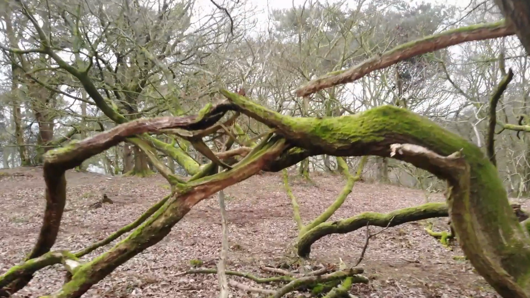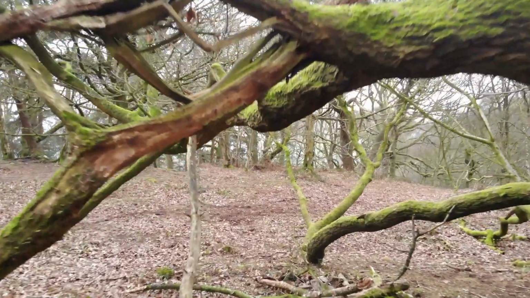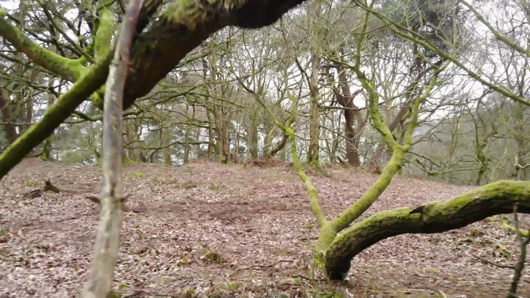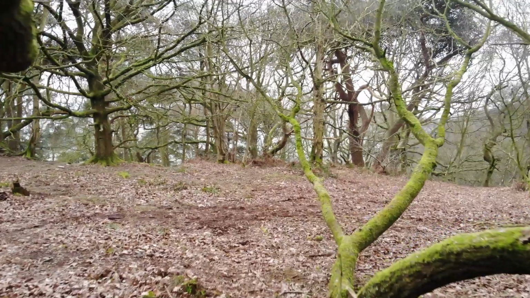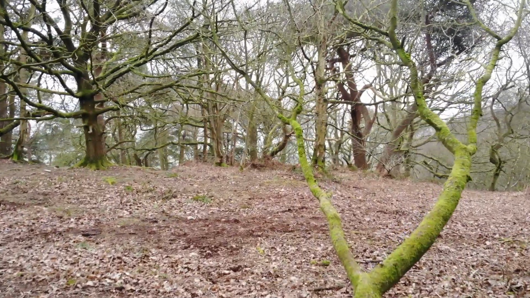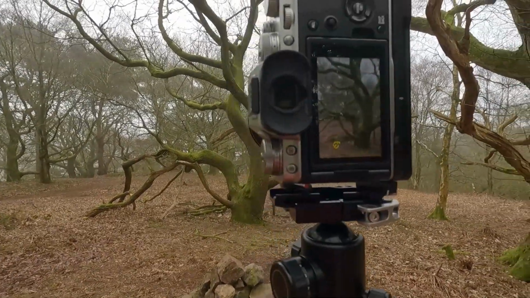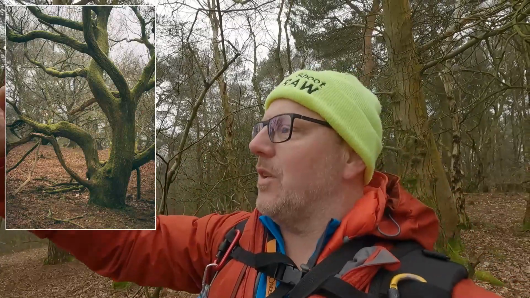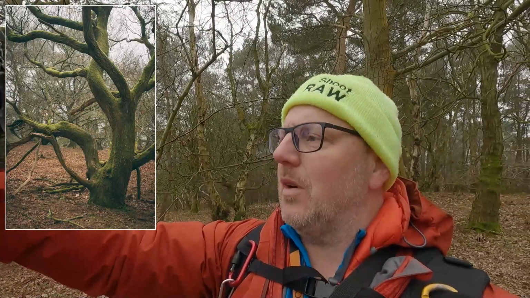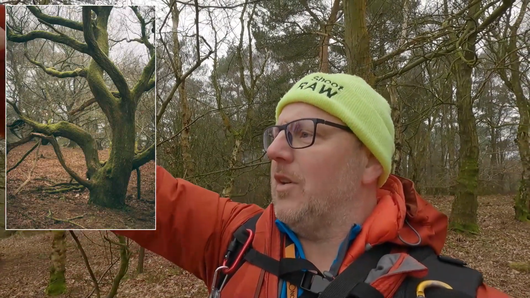Just balance it, I'll clip it back on. And then we'll just home it in. And again, this to me just does not work as a horizontal because you're not getting any of the branches in. So I'll take it as a vertical just so I can show you the difference, but for me it just doesn't work in that orientation.